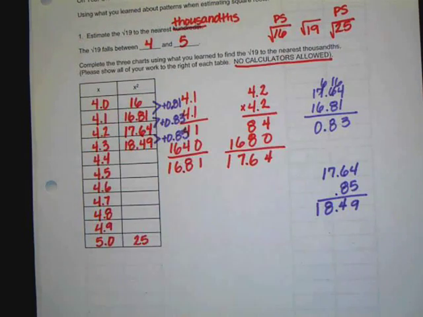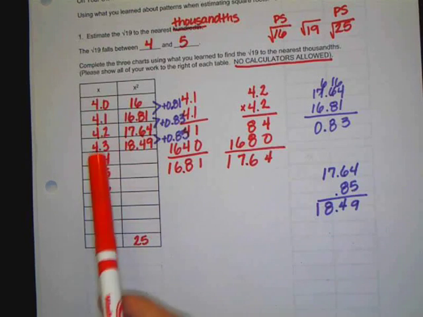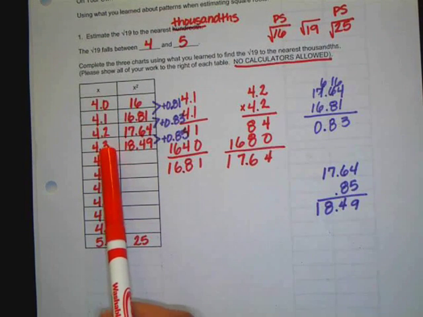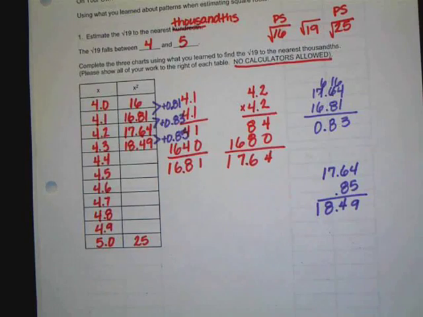Now, if some of you feel more comfortable multiplying and finding the perfect squares, that's the other way you could do this. You could take 4.3 times 4.3. That's what's so cool about math, is there's so many ways, and once you start to really dive in and start to see what's happening, you can pick and choose how you need to go about through this.